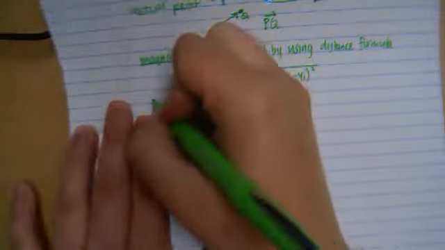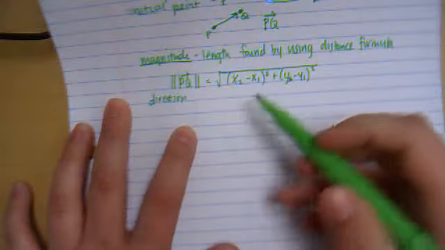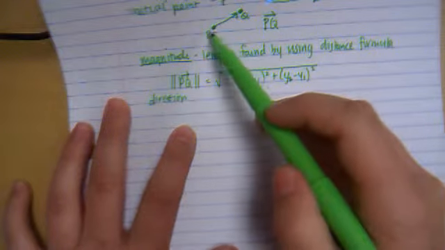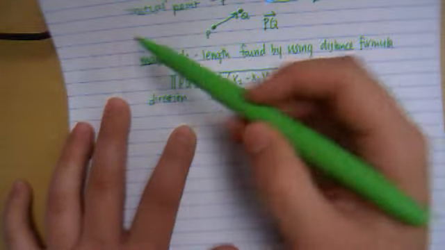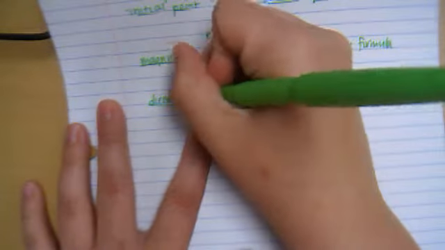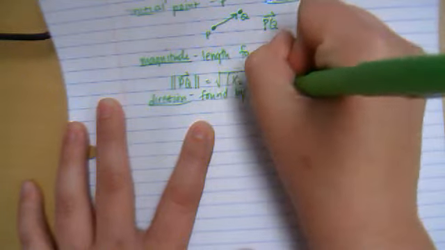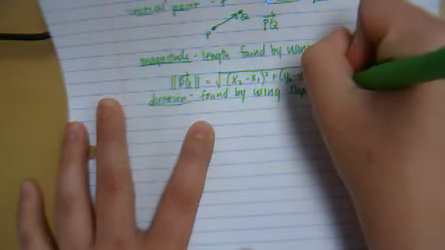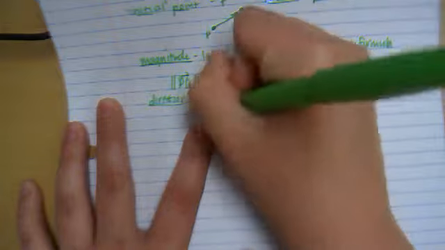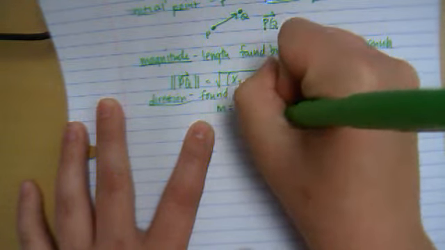Then the direction, so this tells us how does our vector open. Does it open going to the right? Does it go to the left? Does it go down? What does it do? So the direction you find by using the slope formula. So that is y2 minus y1 over x2 minus x1.